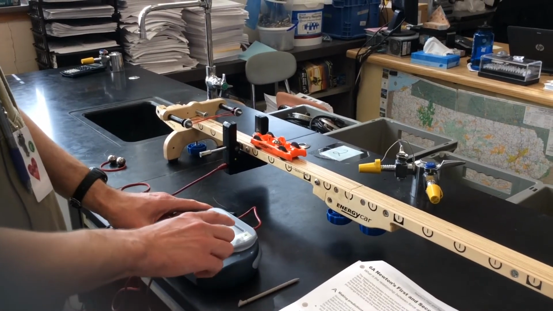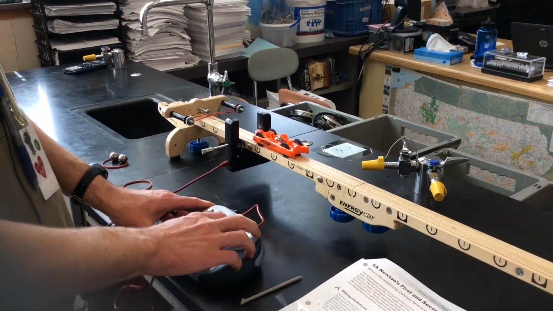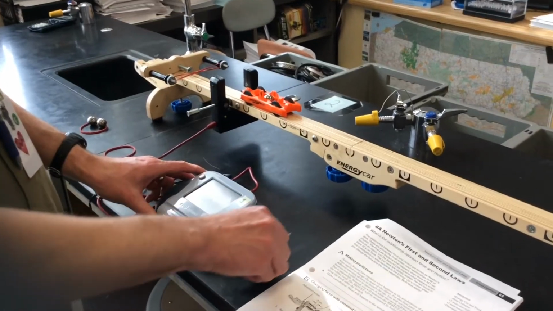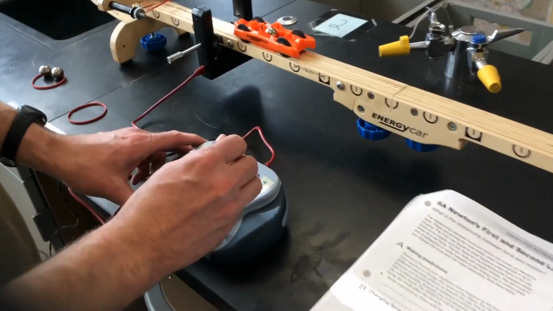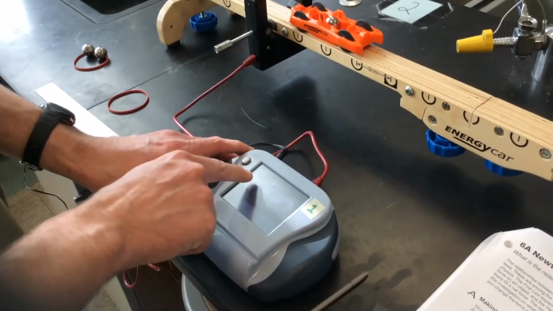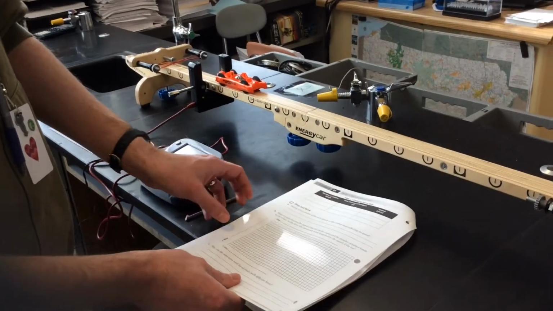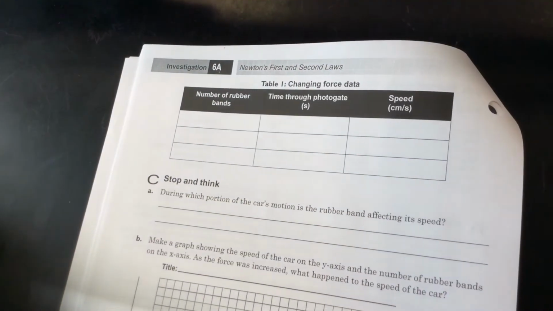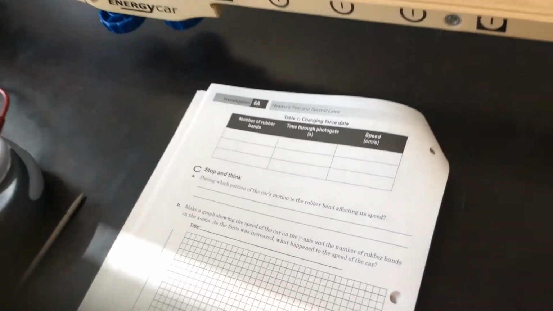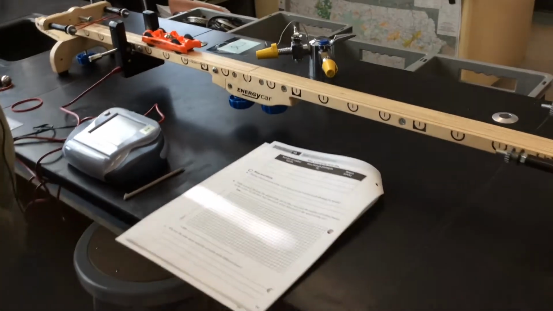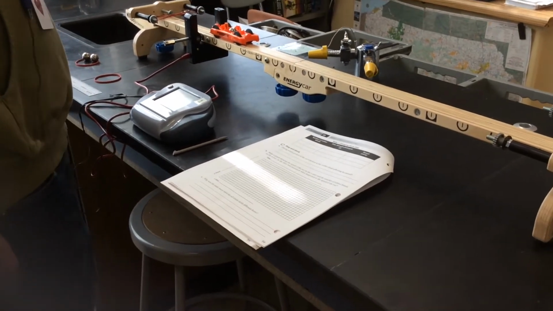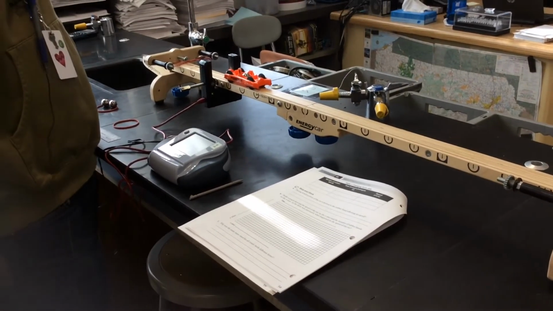You're going to have the timer in CPO timer mode, and you are going to have just a single time today, and that's time A. What we're going to be filling out in this first part is data table number 1, and you can see we're going to be manipulating the number of rubber bands and measuring the time that it takes the car to get through the photo gate.